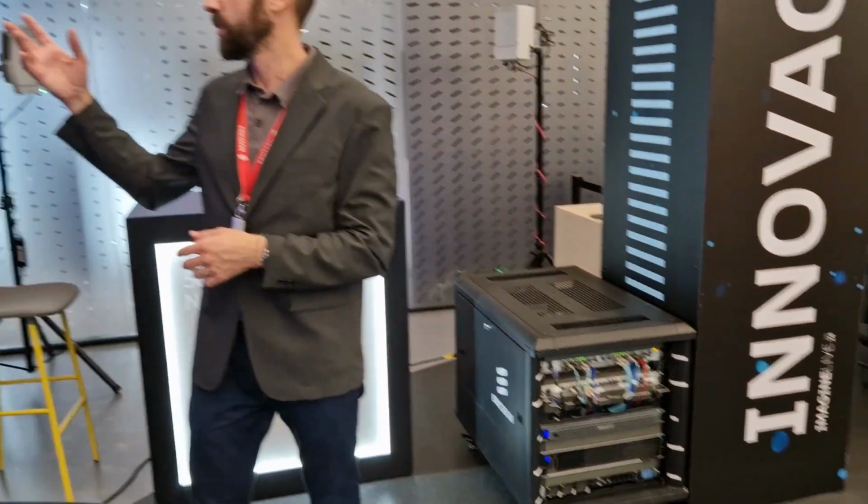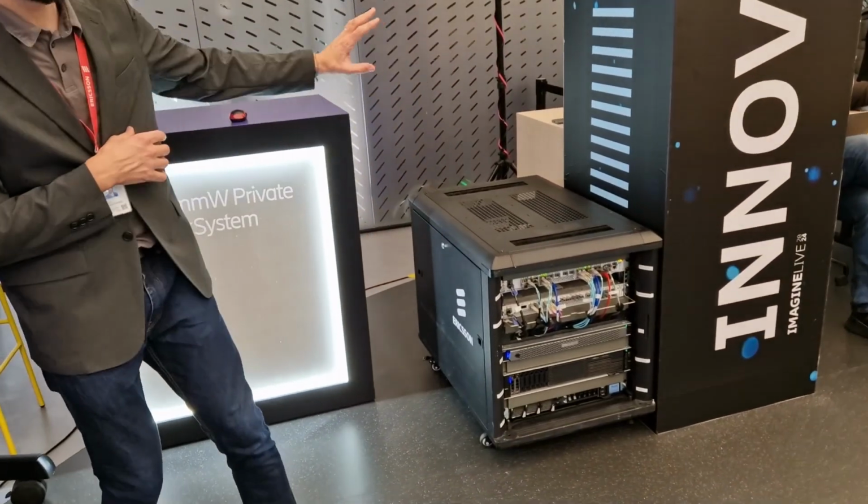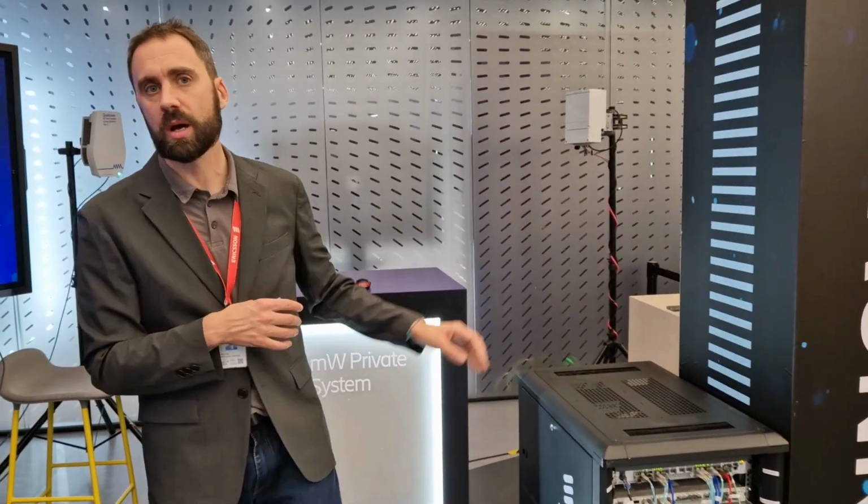Welcome to this demo. As part of the multidisciplinary or cross-competence team in the innovation team, we develop this kind of systems. This is the one we want to show you today. We have in front of us a 5G SA private network system. It's portable, has some wings, so we can put it in one place or another.